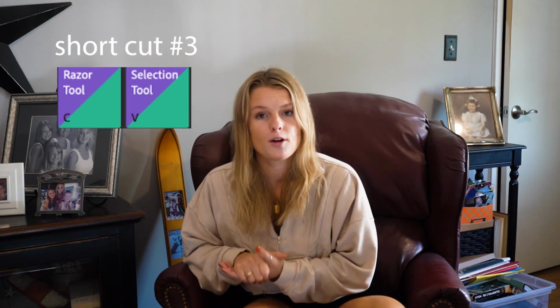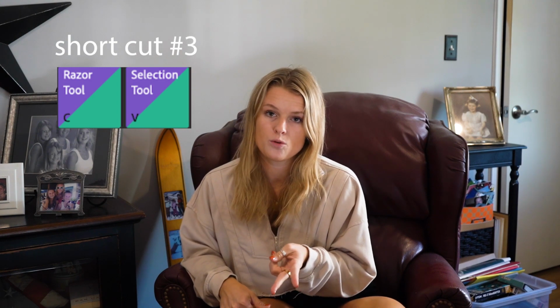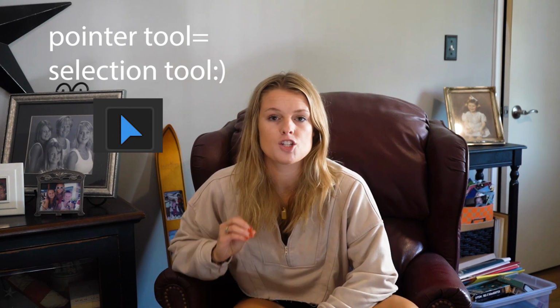Going into tip number 3, that is going to be your C and your V. That will be your razor tool and your pointer tool. So with your pointer tool, that just highlights your clips, that just selects everything, moves things over. It's just your basic cursor tool that allows you to do anything without damaging the footage or removing anything, vice versa. Your C, razor tool, cuts things.